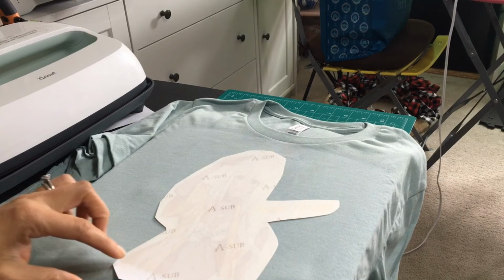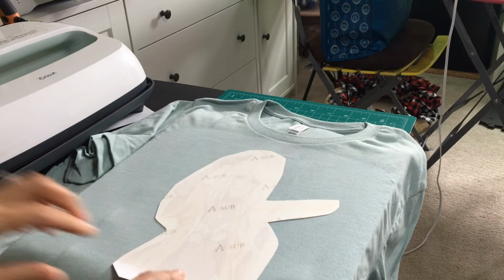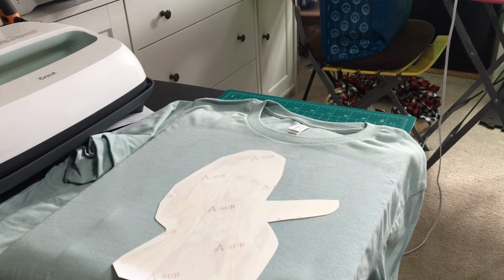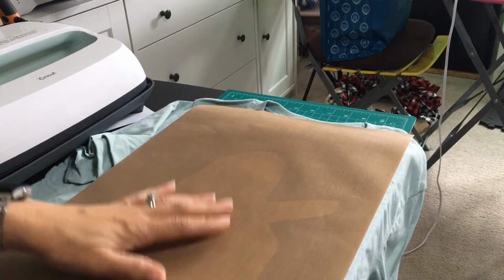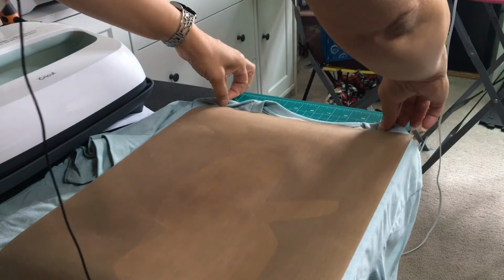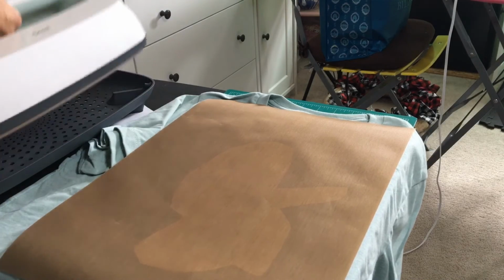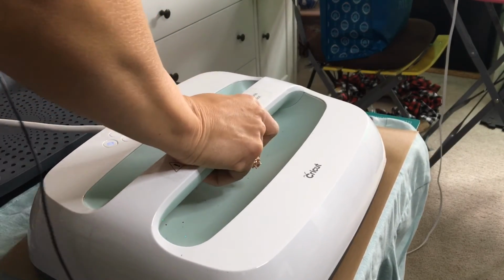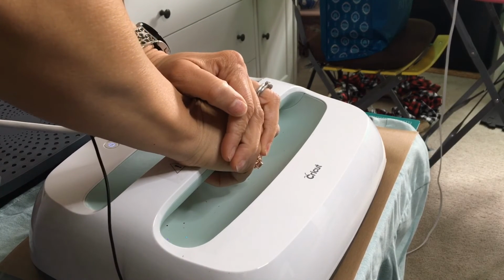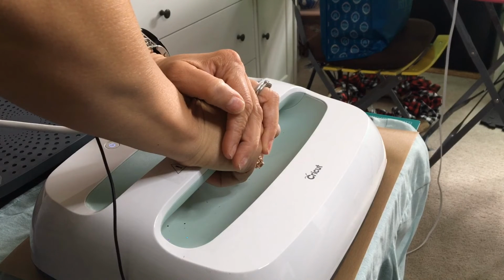It looks like I got a fold there, as if I didn't put the heat press down on that. So I'm going to leave it where it is. Put my Teflon right back on top of it. Move that up on the pad. And I'm going to put this back on here for another 5 seconds. Ten seconds.